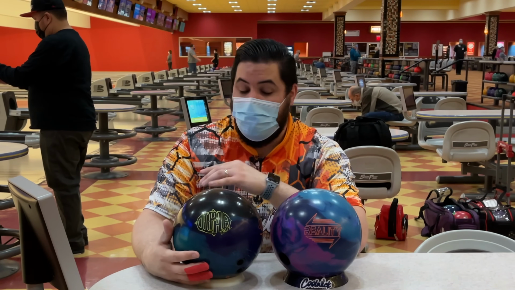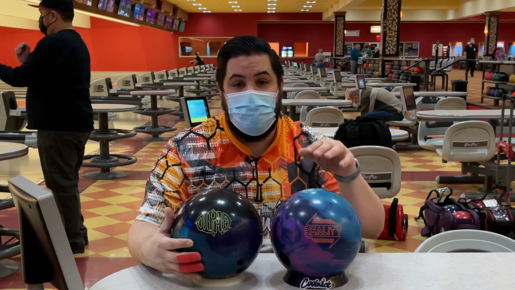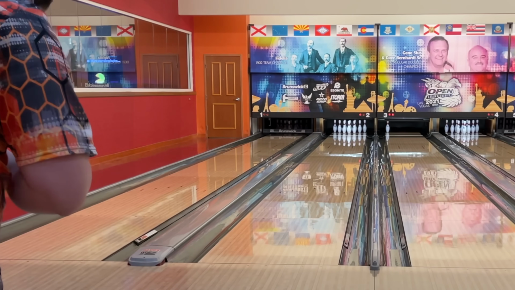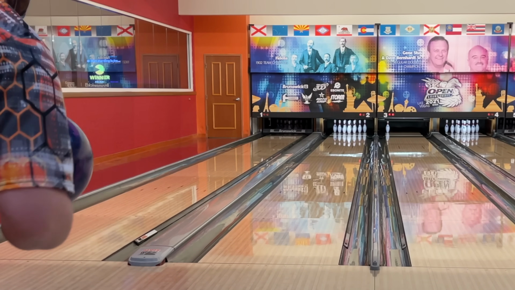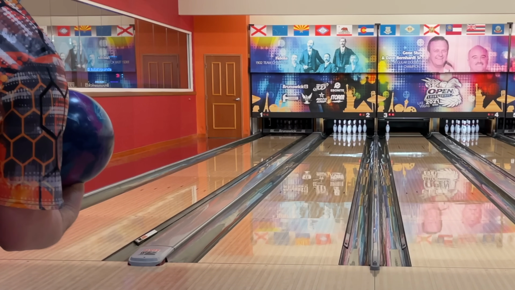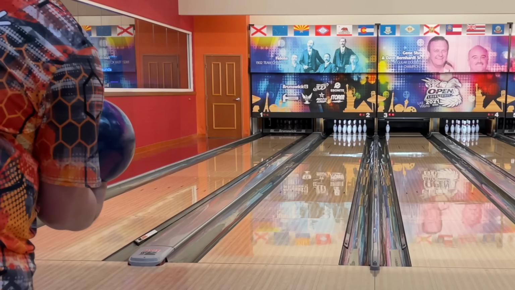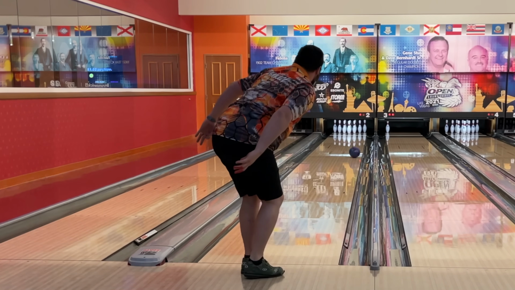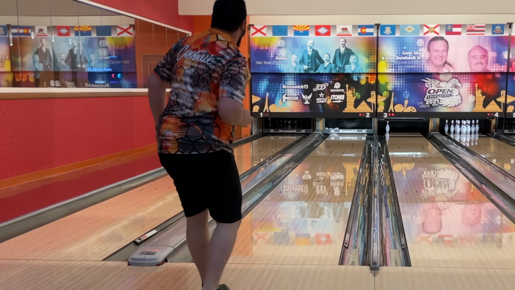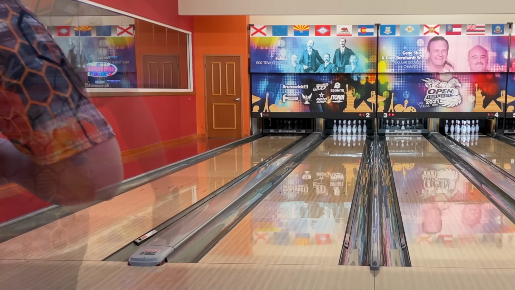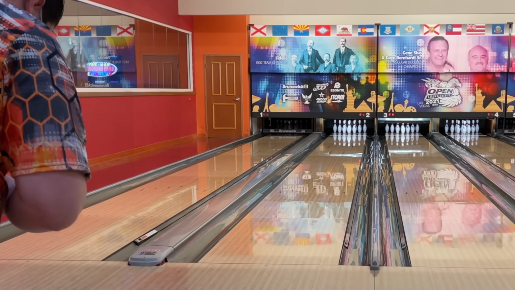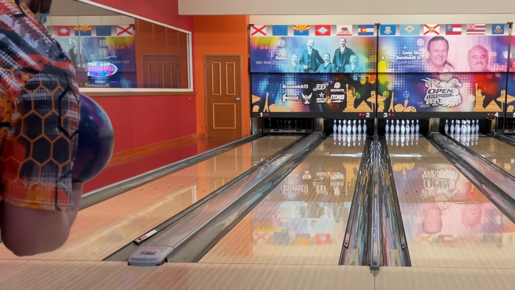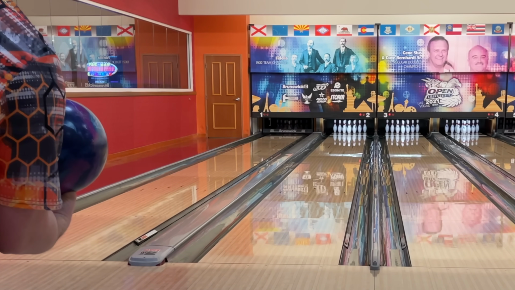So we're going to get back on the lanes now, same spot, but with the Reality this time. All right, first shot with the Reality from the same spot as the Alpha. I really hope that they're similar. All right, that was very surprising, and I'm glad that they're similar. Let's see if it was just a fluke or if they are going to be pretty similar.